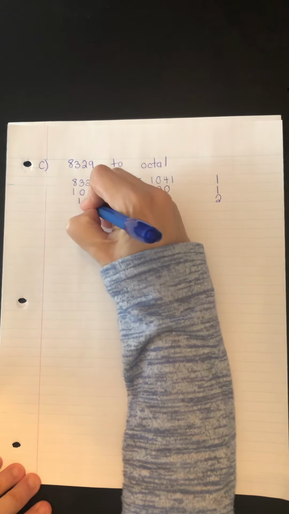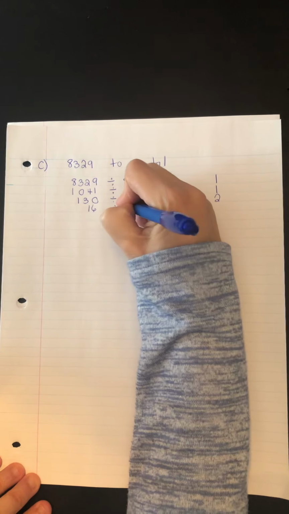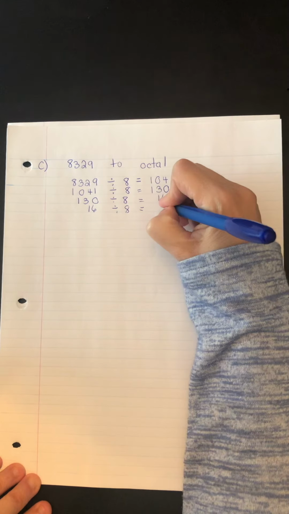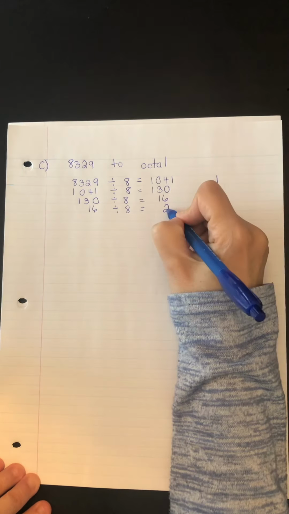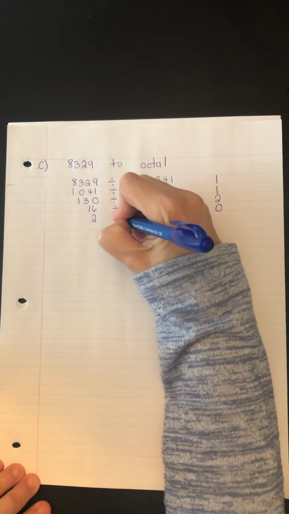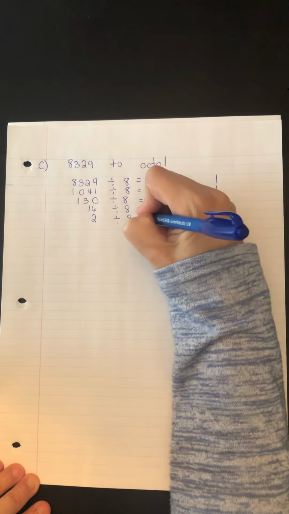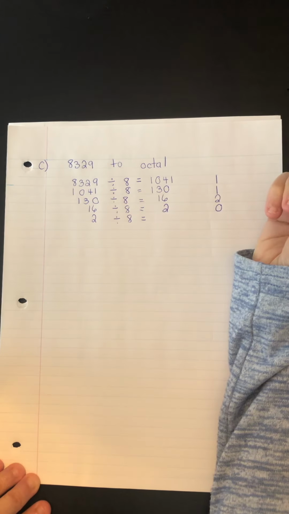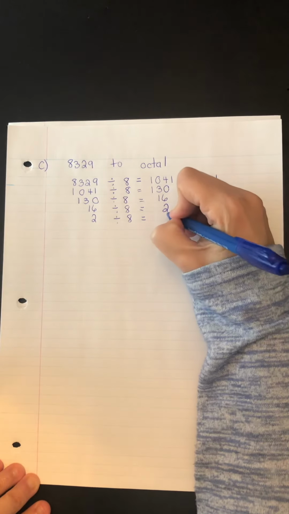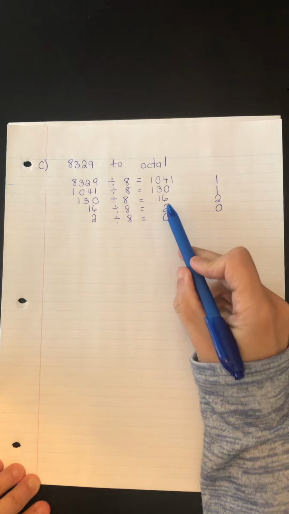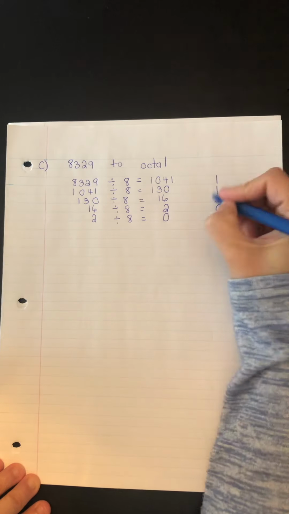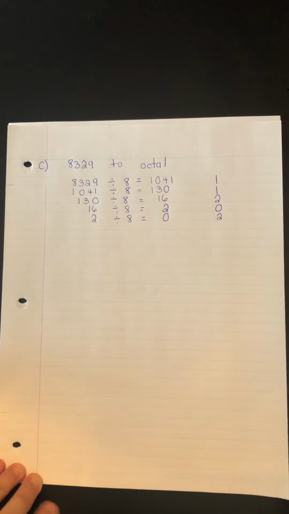What is 16 now divided by 8? Is exactly 2. So the remainder in that step is 0. And lastly, 2 divided by 8. This is a decimal answer. So 0 times the 2 that is here and was here is now the remainder in this step.